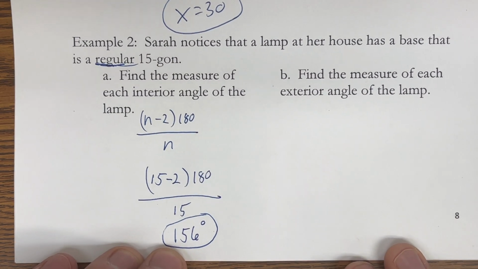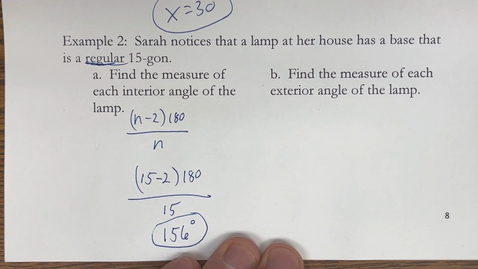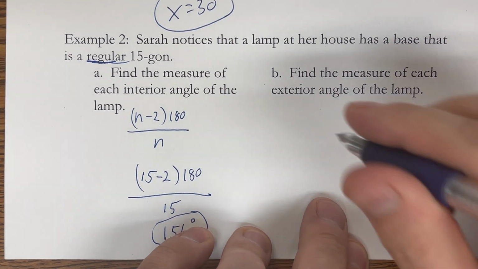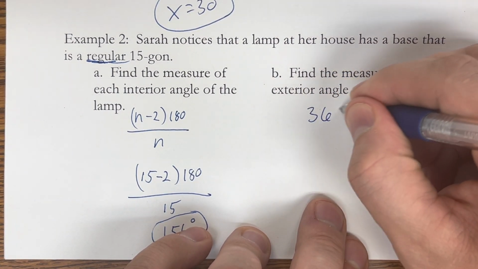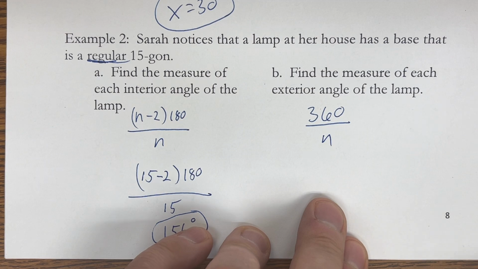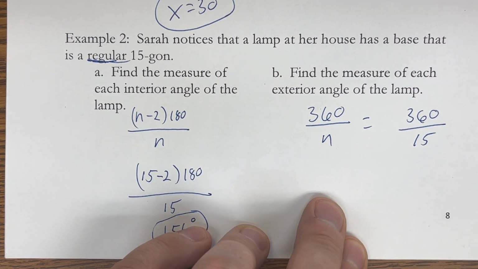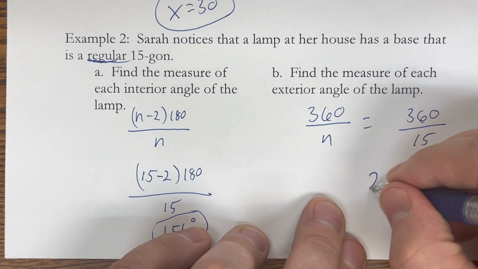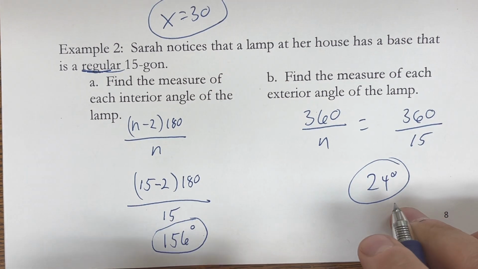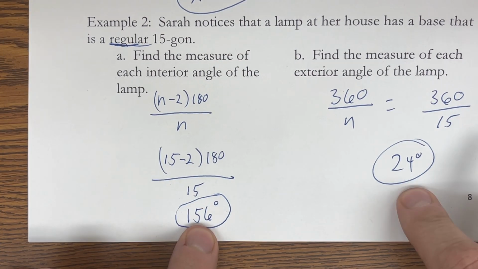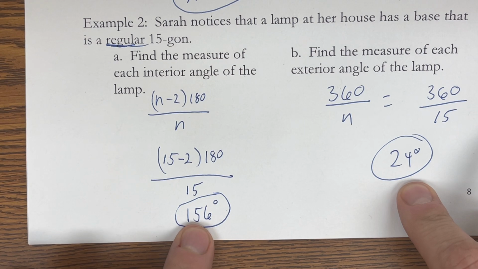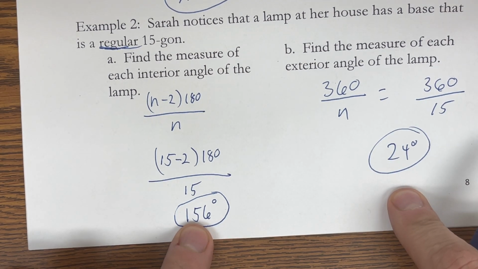Now, the way that I could find each exterior angle, we know that they have to add up to 360. So each exterior angle could be 360 divided by n. So that's 360 divided by 15, because there's 15 sides, there's 15 angles. And when we take 360 divided by 15, we get 24. So together, these two should add up to 180 because they are linear pairs, which they do. Okay?